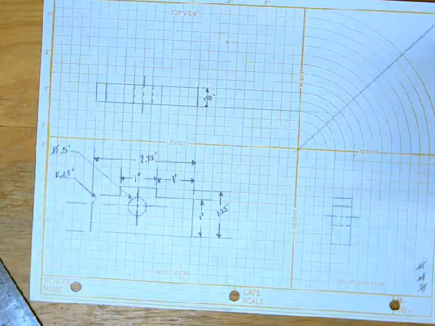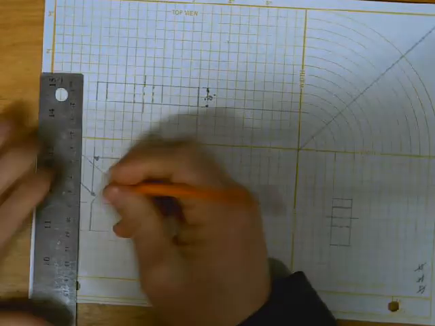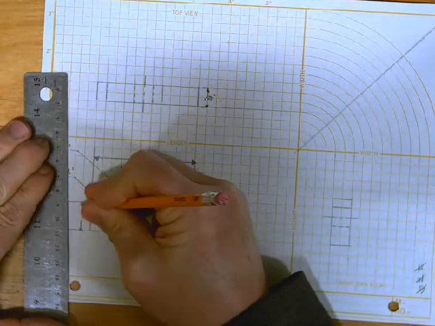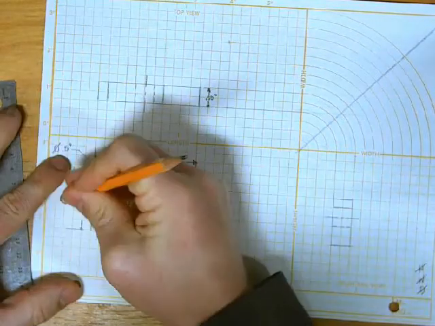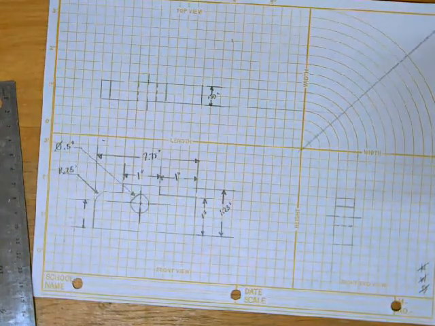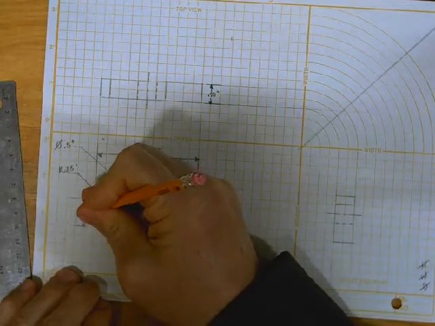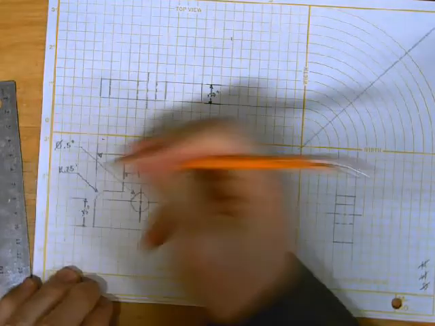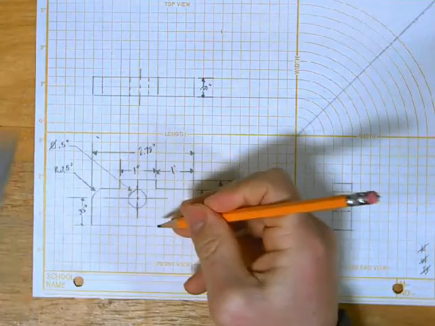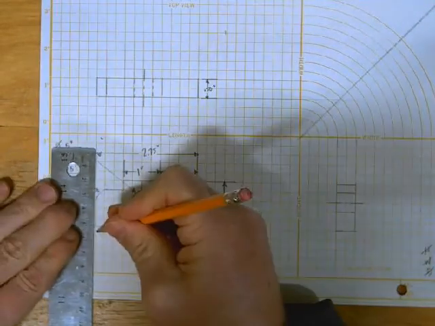Okay, so that center point, the height of it is 0.75. And then from the edge over can also be dimensioned.